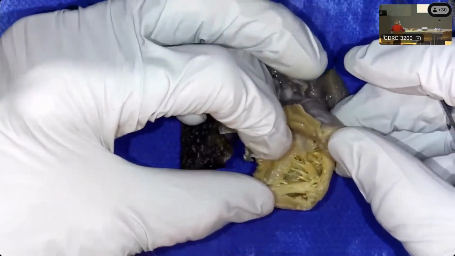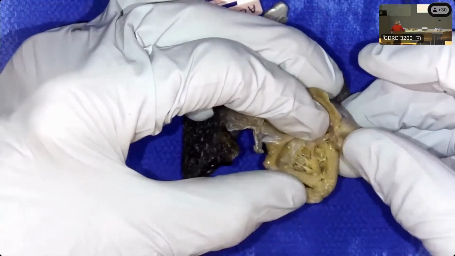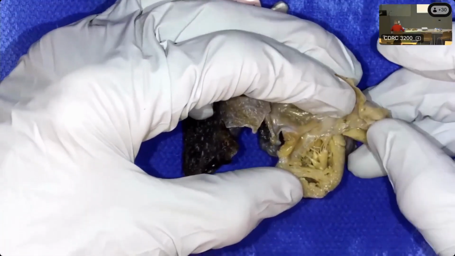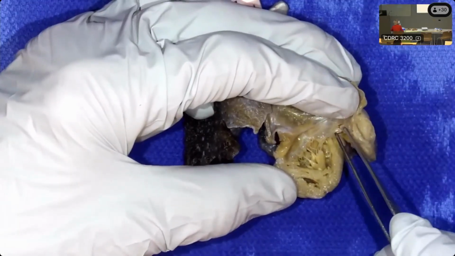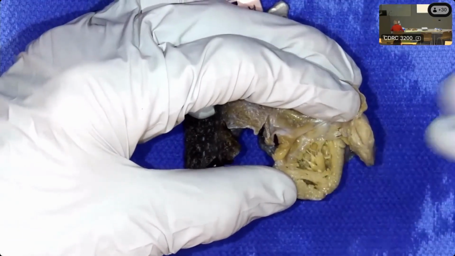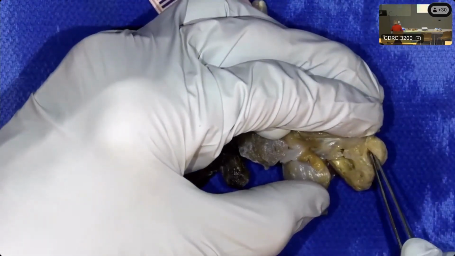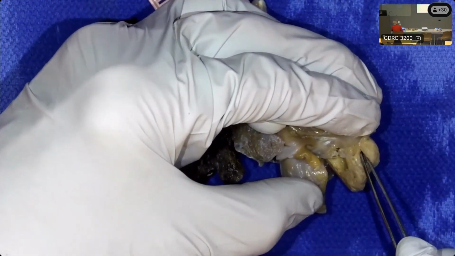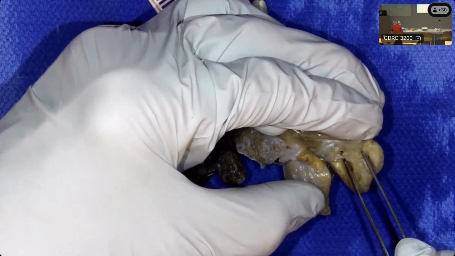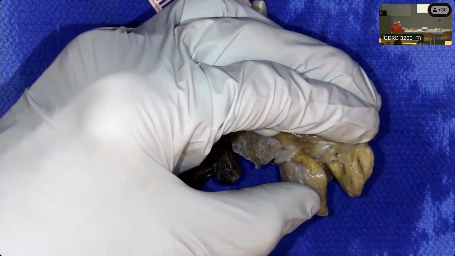And when you look at this case, the way it was opened, it's kind of funny looking, but this is a common atrioventricular valve. And over here on the inferior surface where it was opened, this is the left component of the common AV valve.